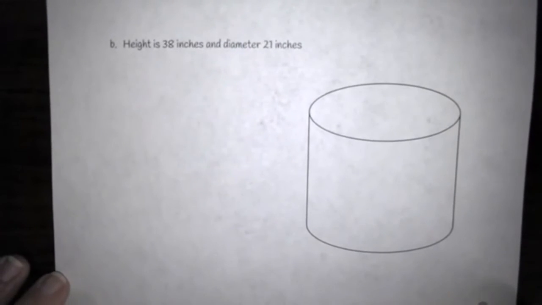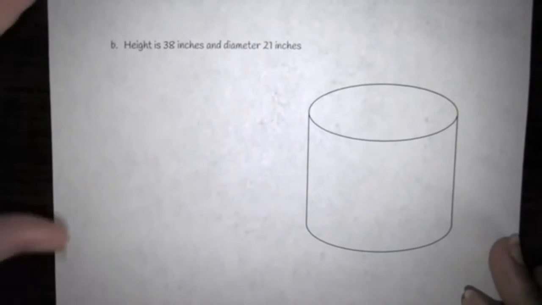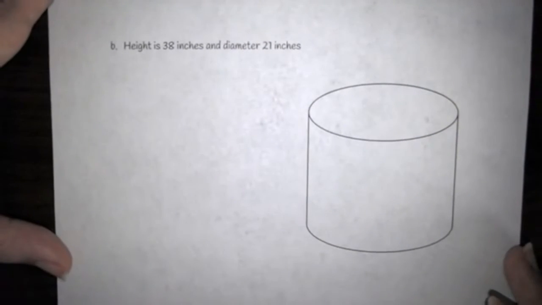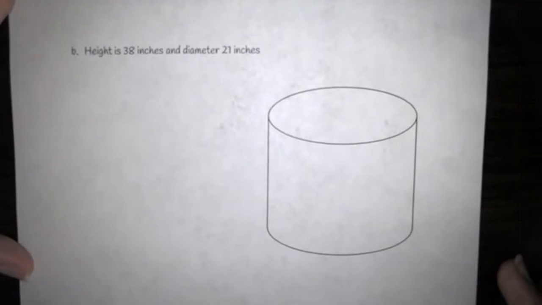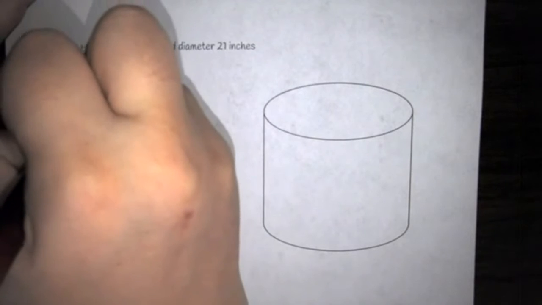Let's look at another one. Here I'm telling you that the height is 38 inches and the diameter is 21 inches. So when we look at this picture, again, you have to be able to tell me what the picture is. And in this case, we're talking about a cylinder.